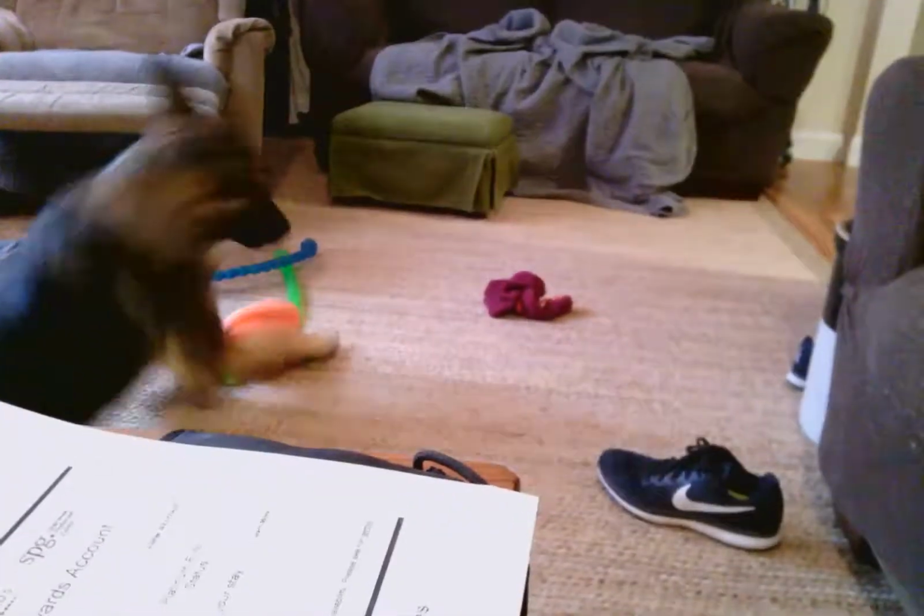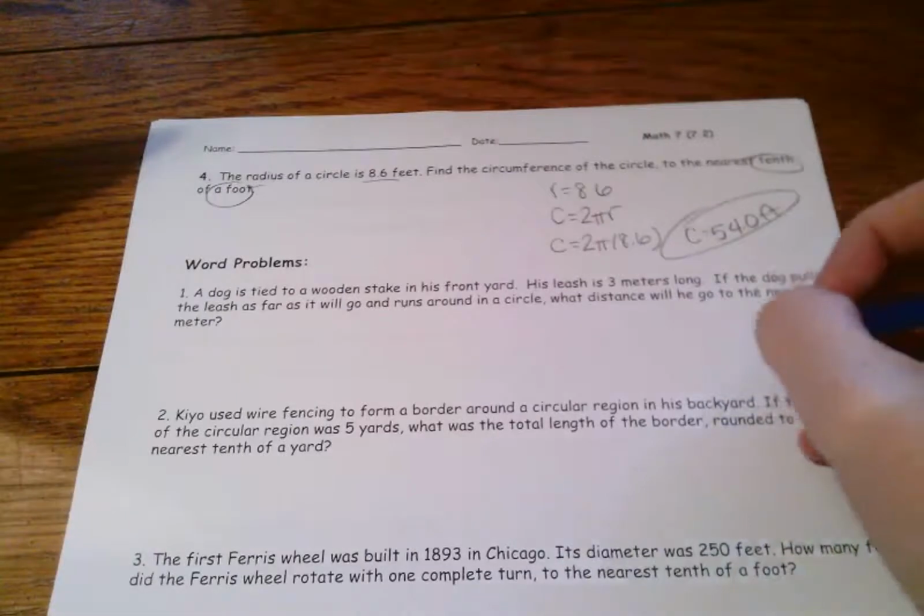That's my dog. Look at how cute she is. Okay, so here's my dog, this little dot. Okay, now she won't leave me alone. Okay, and here's where it's running.